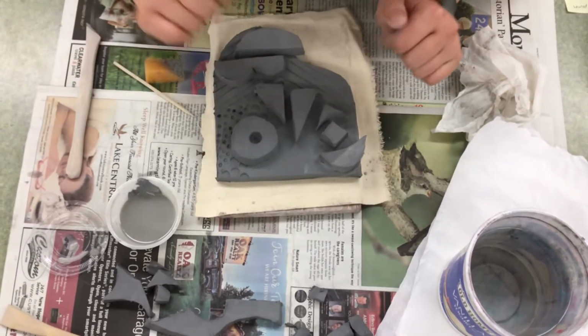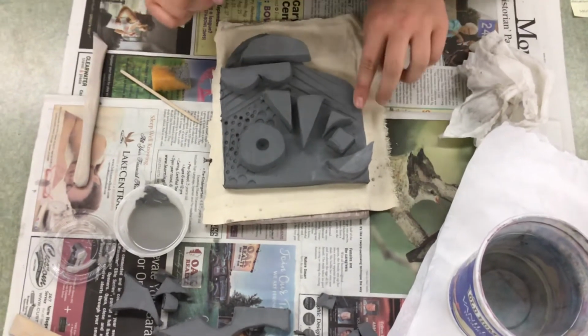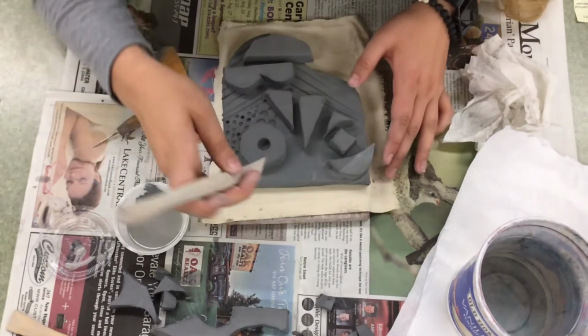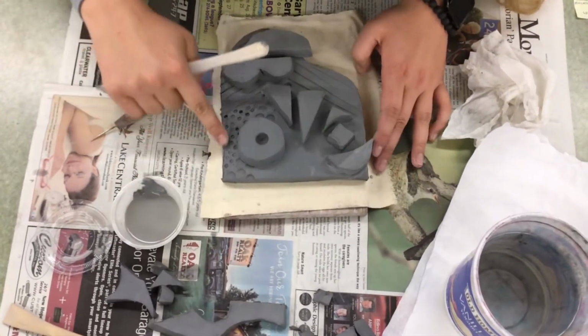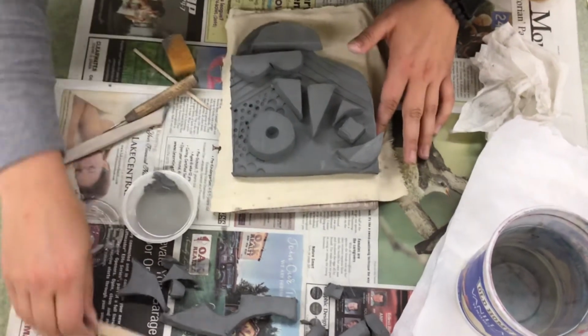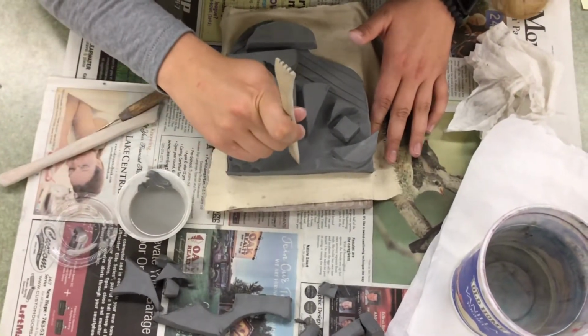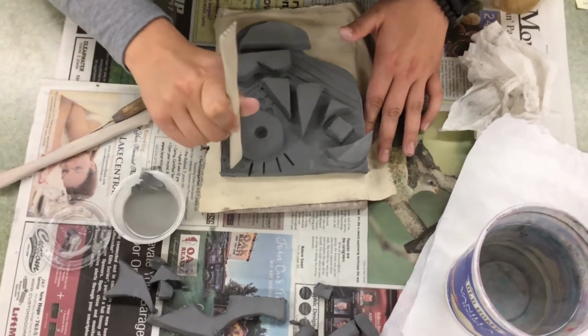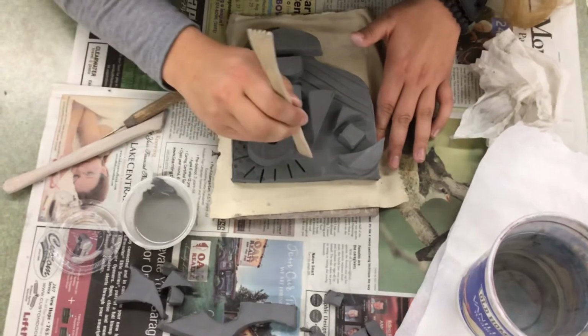And that's gonna add another pattern. And then maybe up here, I noticed that I don't have any eyelashes, so maybe I wanna add some eyelashes. So I might wanna take another one of my tools and push some eyelashes in here. Okay?